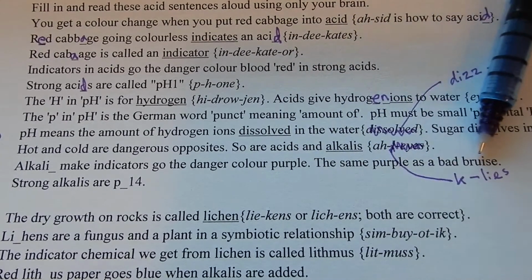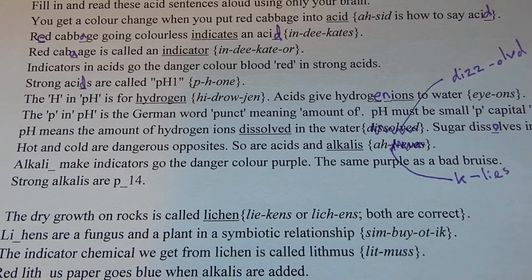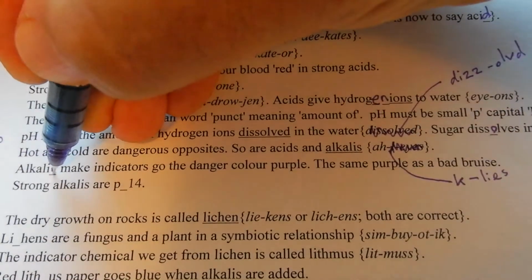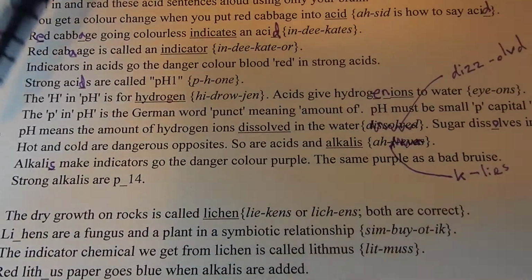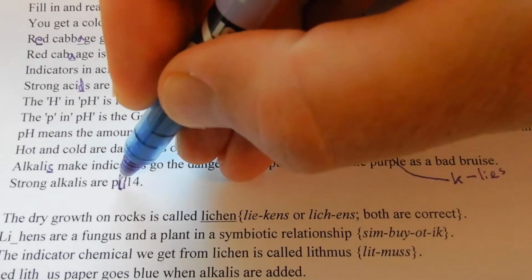The same purple as a bad bruise. Alkalis. Strong alkalis are pH 14, capital H for hydrogen.